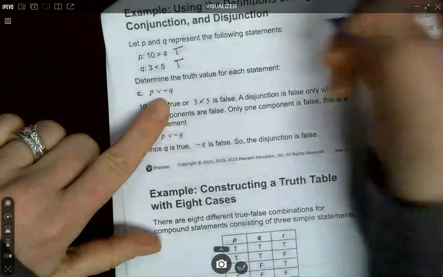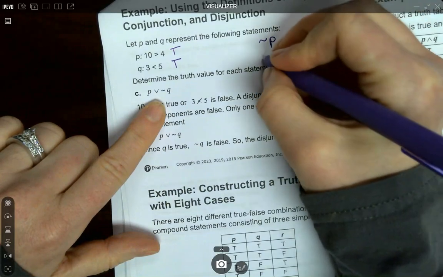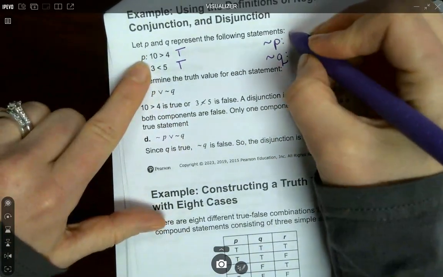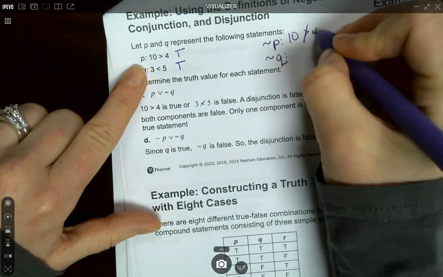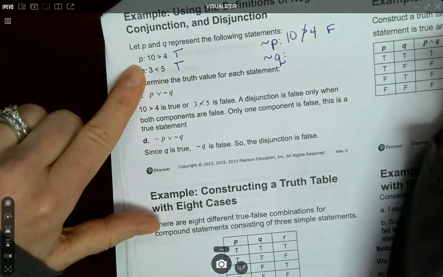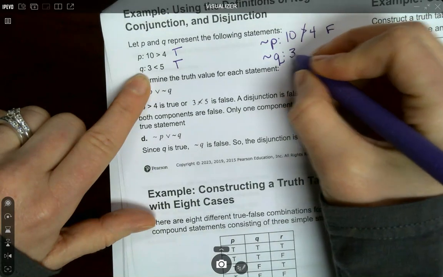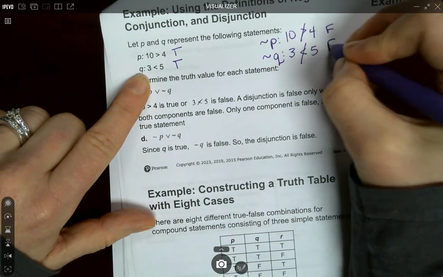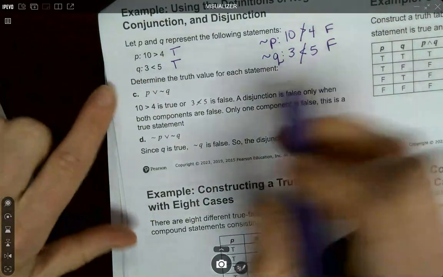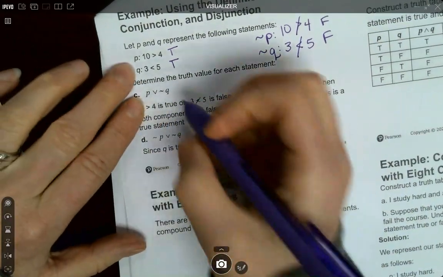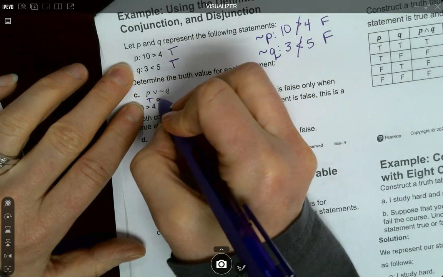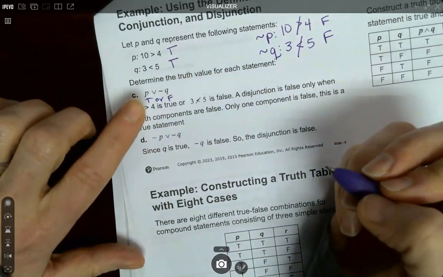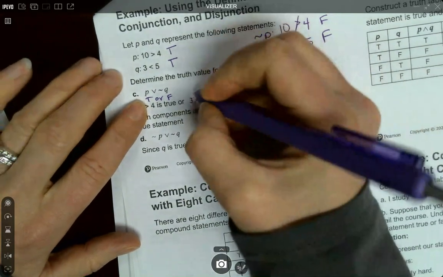So this one has the negation of Q. So let's do the negation of P and the negation of Q. So this means 10 is not greater than 4, and that is false. 3 is not less than 5, that is false, so they're both false. So let's look at P. P is true, or this one is false. So as long as you have one that's true, it's true.